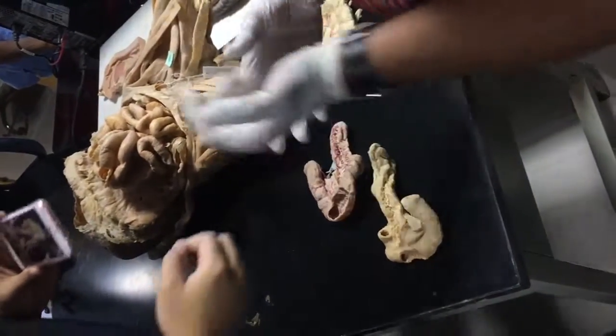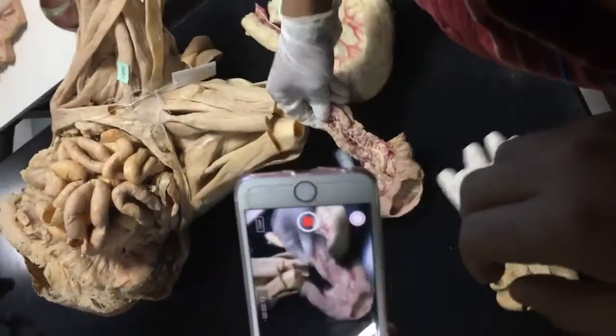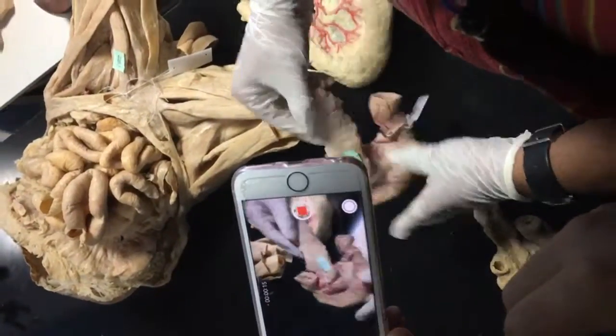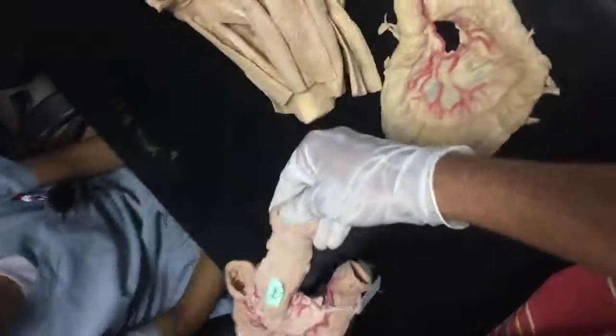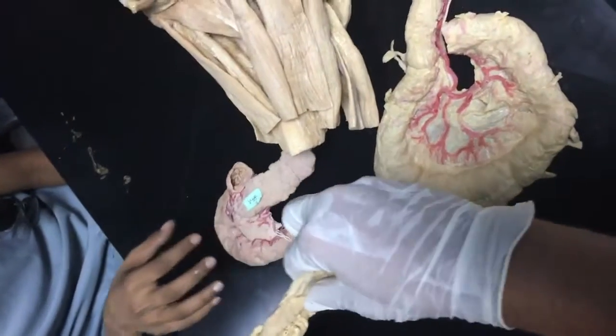Okay, so the first part of the small intestine will be the duodenum. Here you can see the duodenum. It should actually be C-shaped, like this. And there is the pancreas.